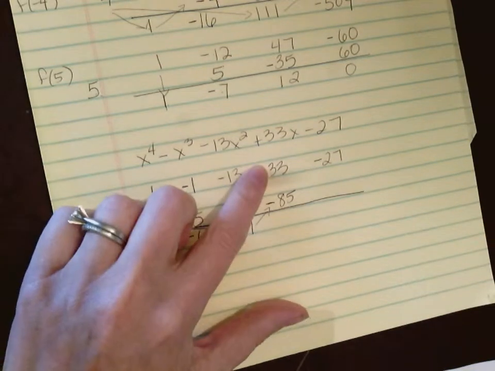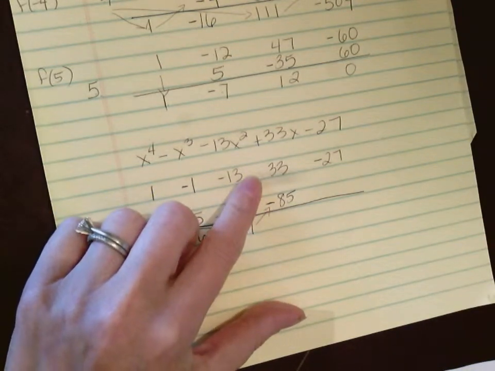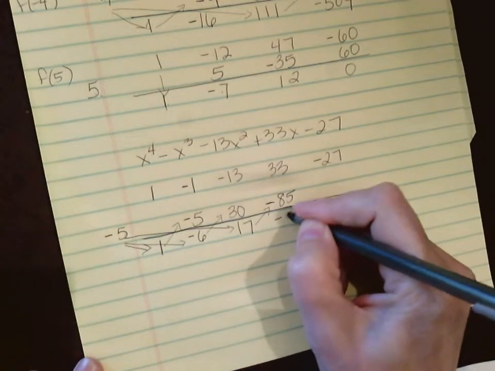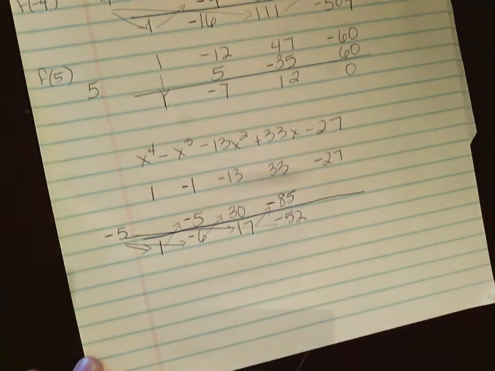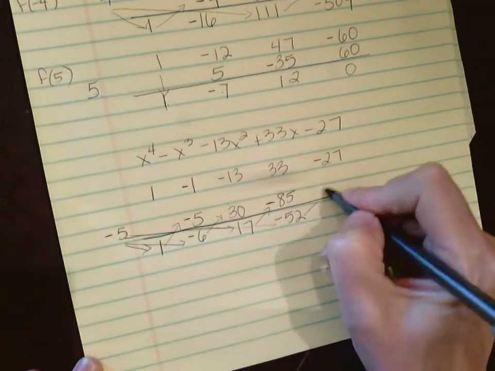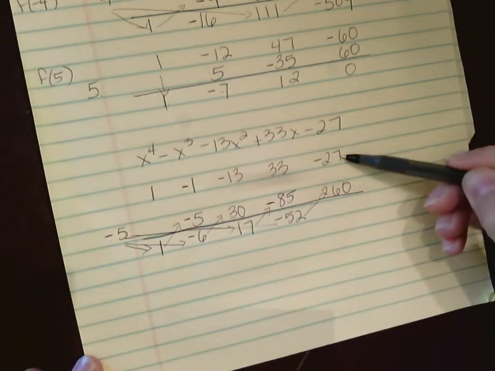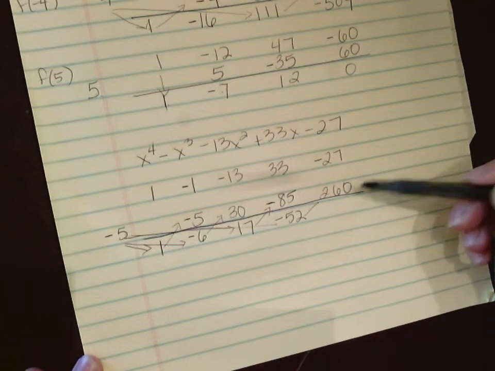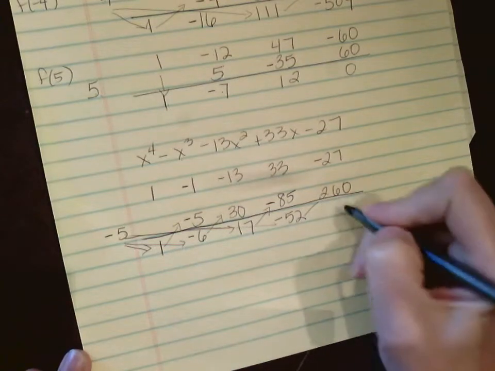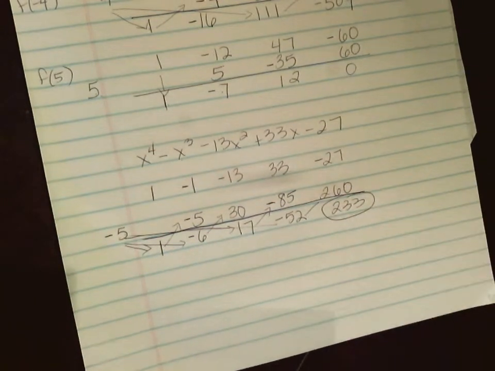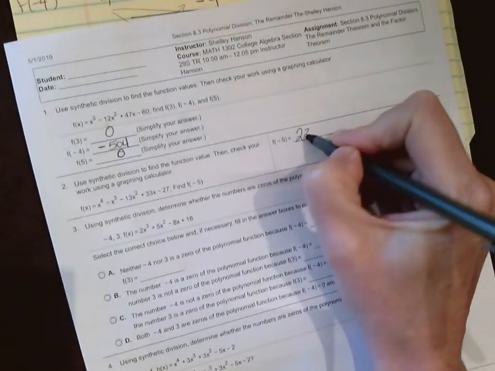So when I add this negative 85 to 33, I get negative 52. And negative 5 times negative 52 gives me 260. And then negative 27, adding this straight down. Negative 27 and 260 gives me 233. So again, that last number right there is the solution. So, positive 233.